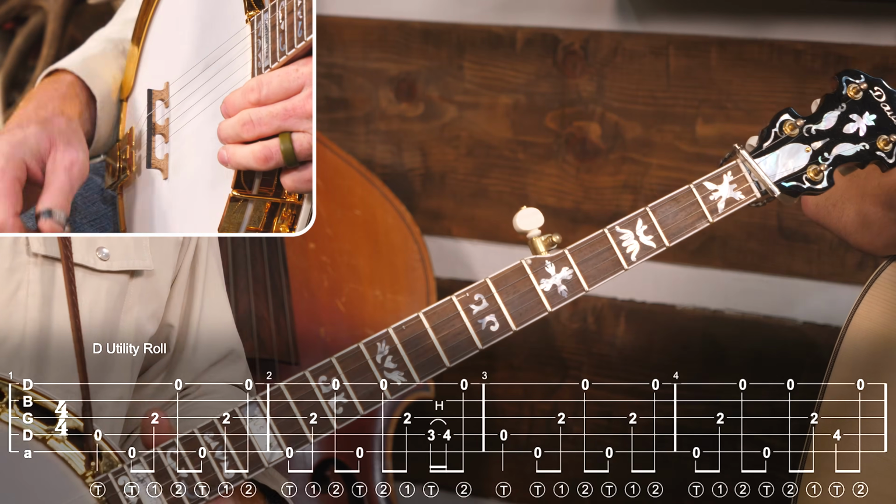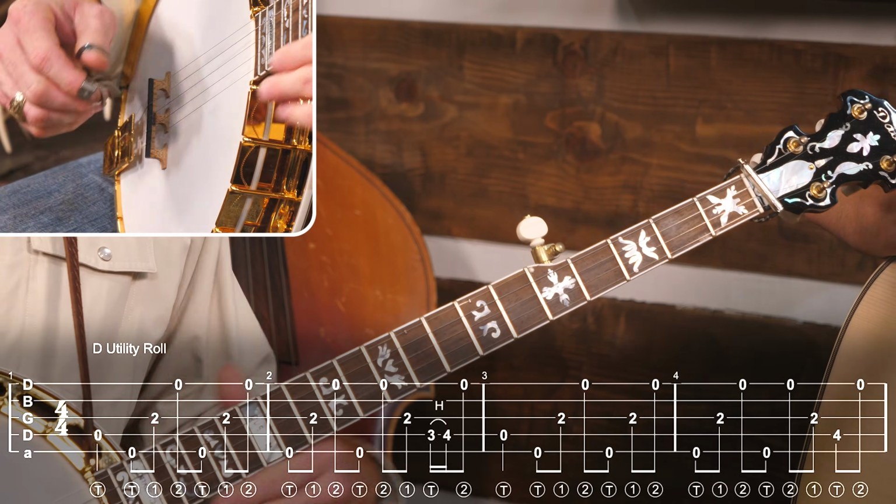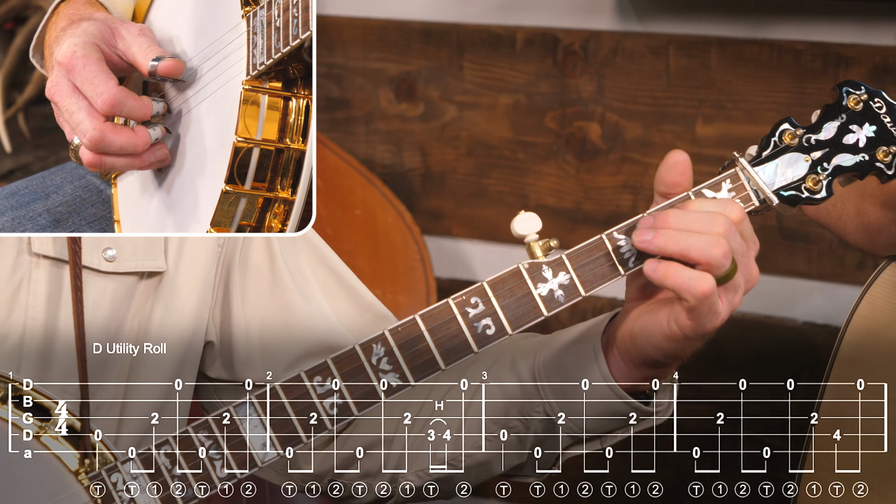So let's try playing just this D utility roll together very slowly. Ready, go.